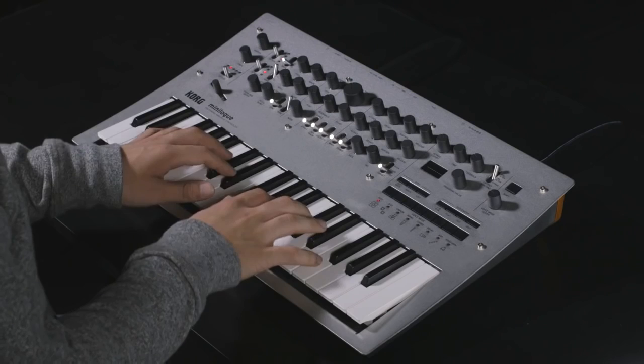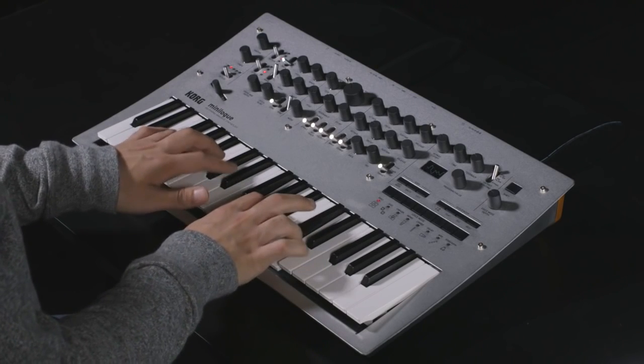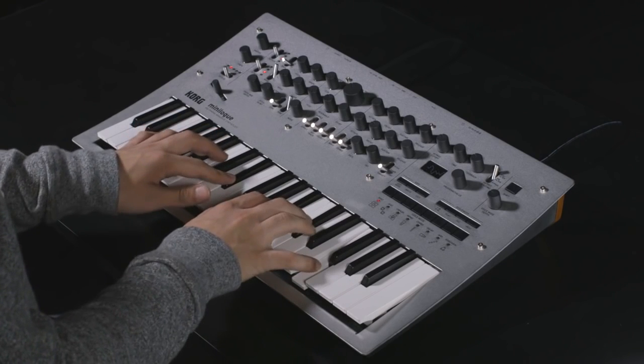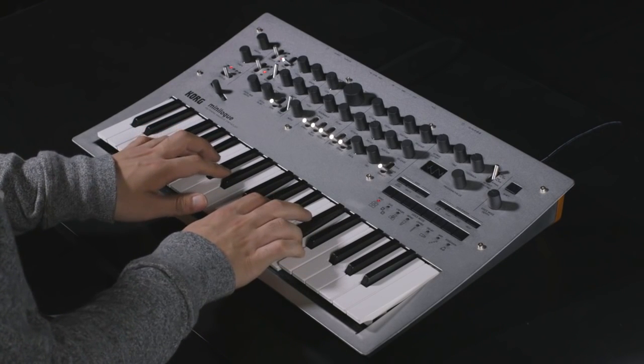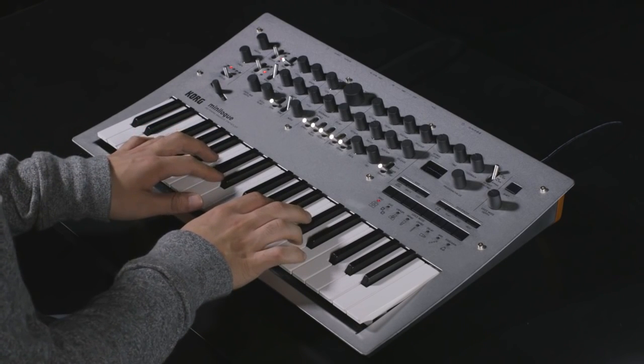Or this sound, where the envelope generator is modulating the rate of the LFO, which is modulating the cutoff. You can also turn off the oscillator voice sync and turn on the key trigger to get some very deep, hypnotic, cyclic sounds.